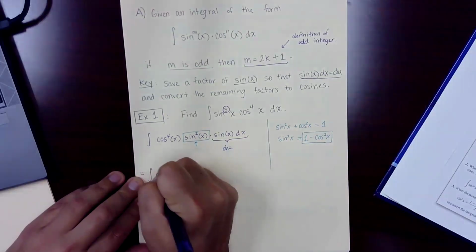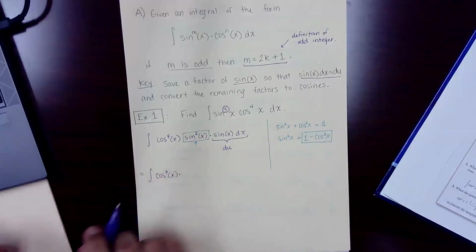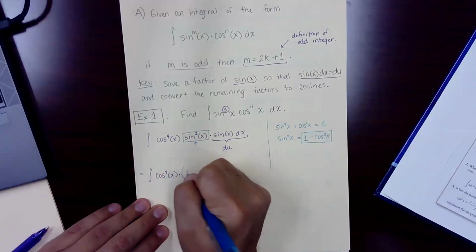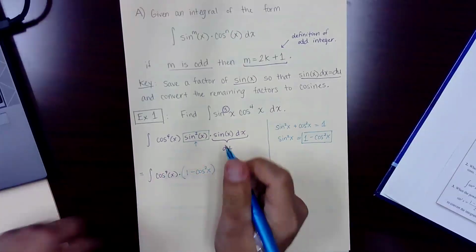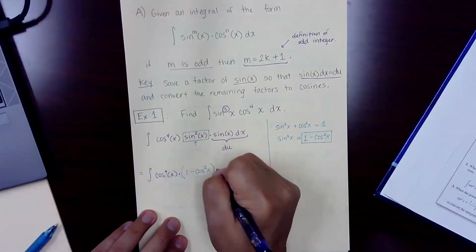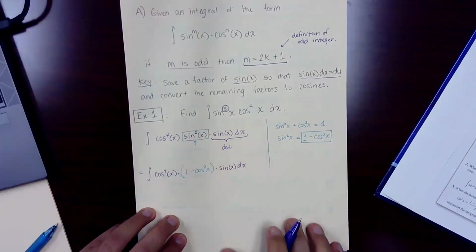So we'll have cosine to the 4th power of x times 1 minus cosine squared x times sine of x dx.